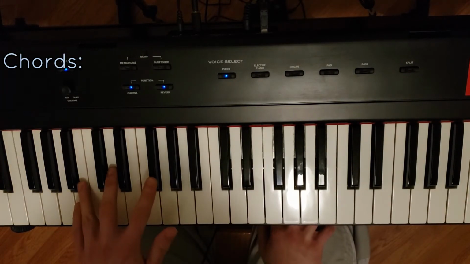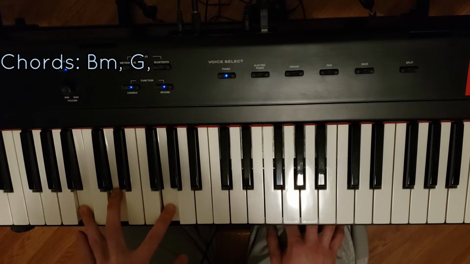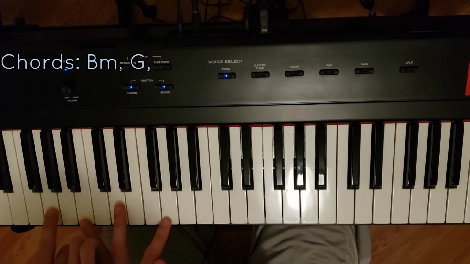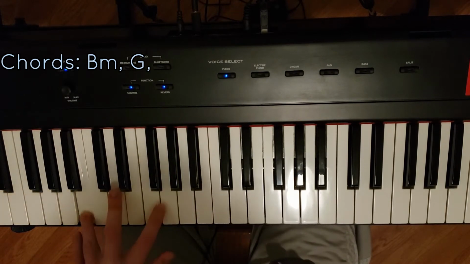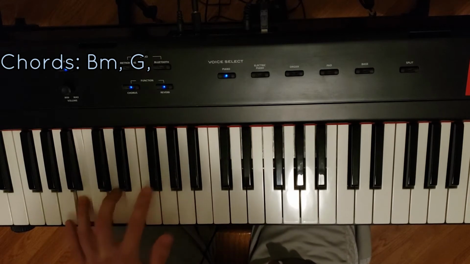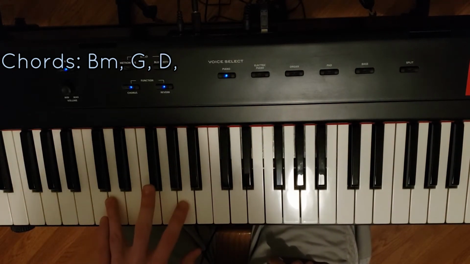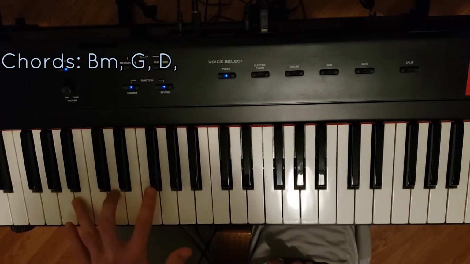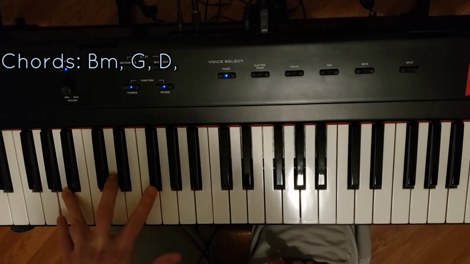First chord of the song is B minor. Then we go into G. This is another inversion because the G is normally down here, but I'm playing it right here. It's easier to do this than to do this. And then after this, we go into D major, which I suppose you could play like this if you really wanted to stretch out your hand. And then we go into A major.